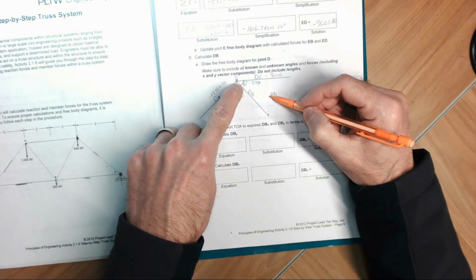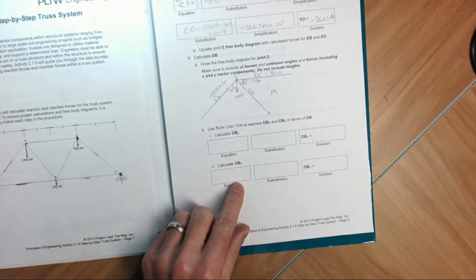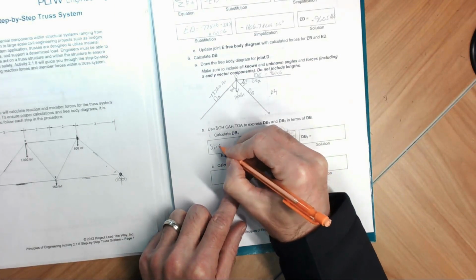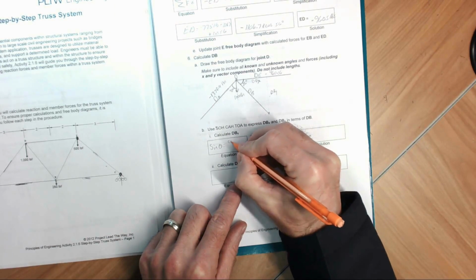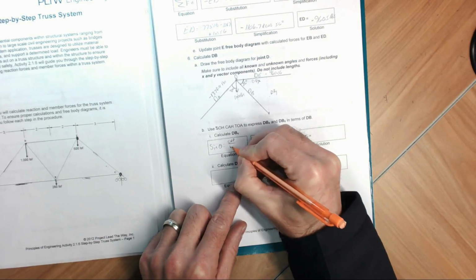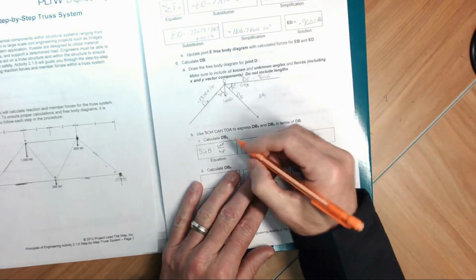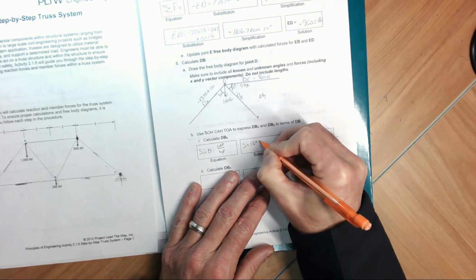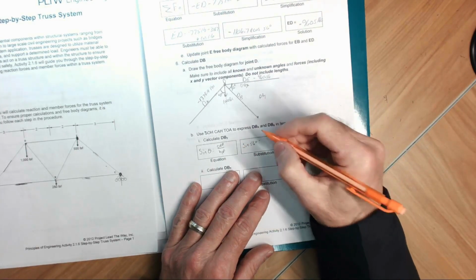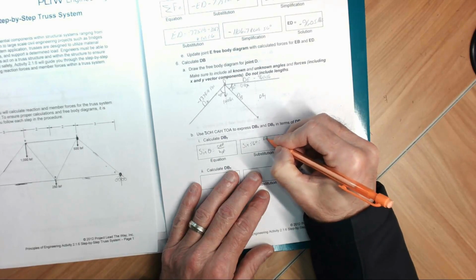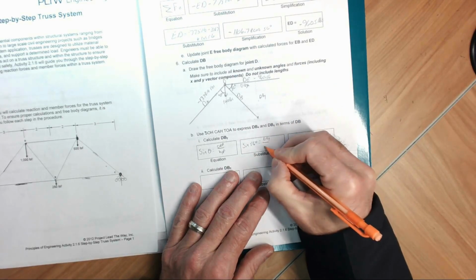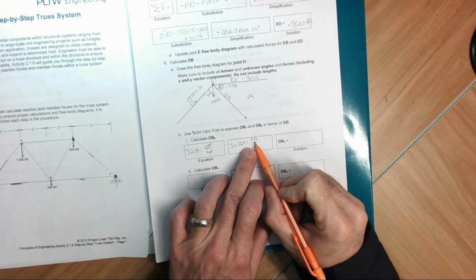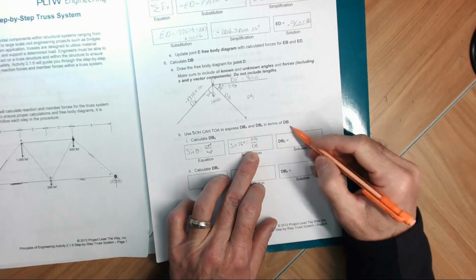This is opposite over hypotenuse, so I'm going to put sine of my angle equals opposite over hypotenuse. Sub in: sine of 56 degrees equals DBy over DB.